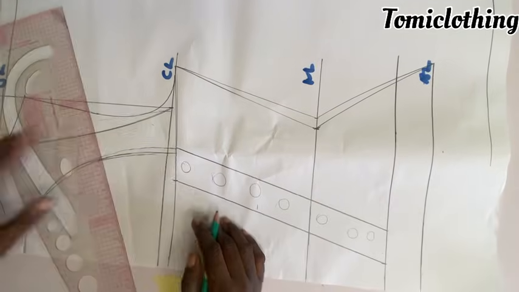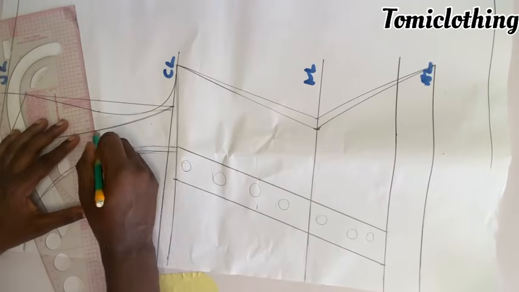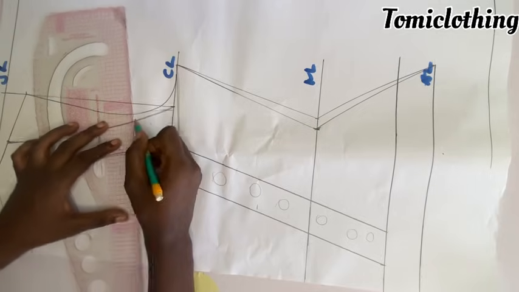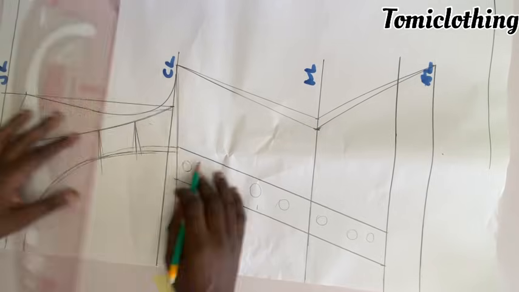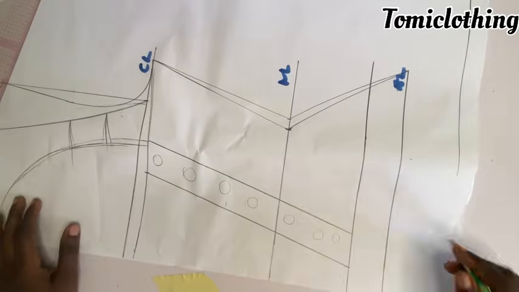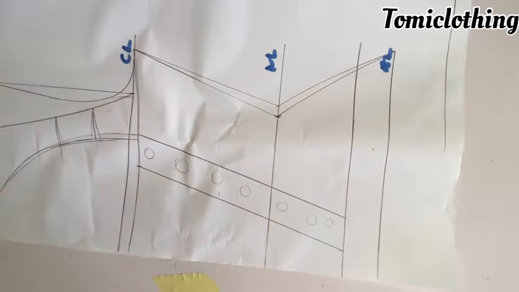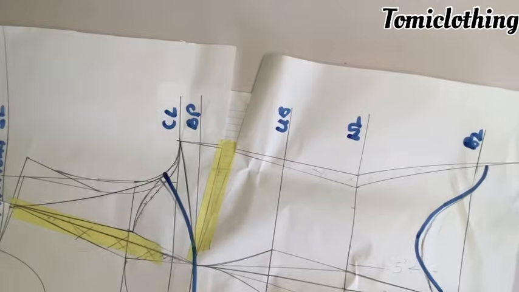So next thing I'm just doing this so that the yoke will not gape at the back. So you're just going to be closing that up and reshaping the line. I'm not going to be shaping the bottom part of the back pattern yet, so I'm going to be using the front for it. So now let's move to the front pattern.